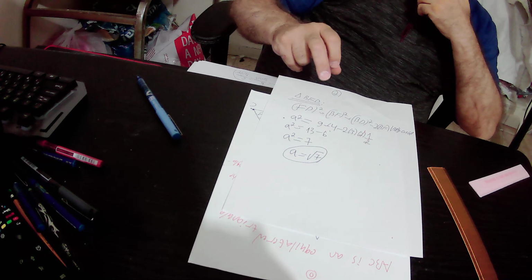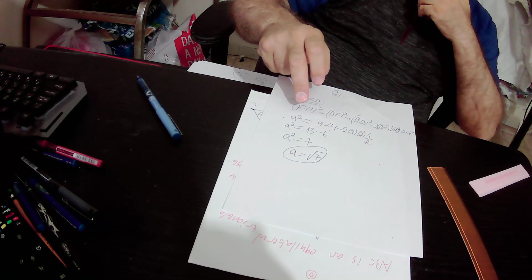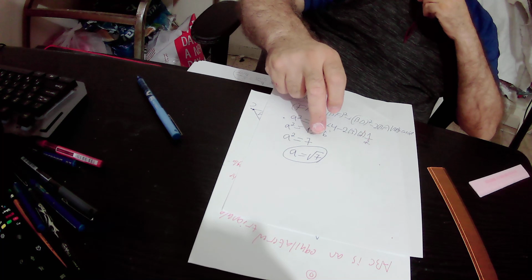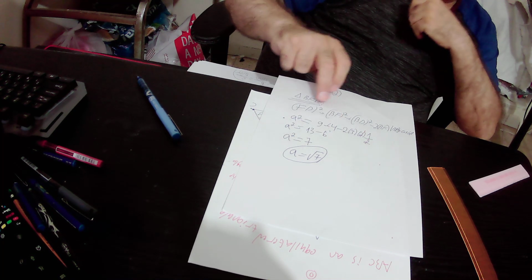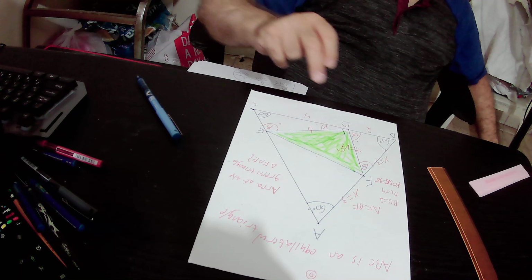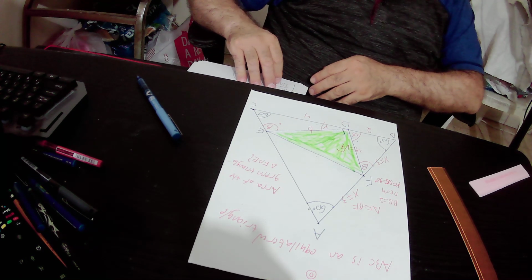So we did these calculations, and we found out that the value of A is root of 7 units.